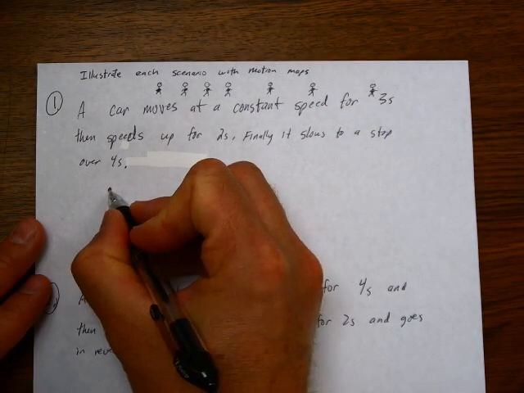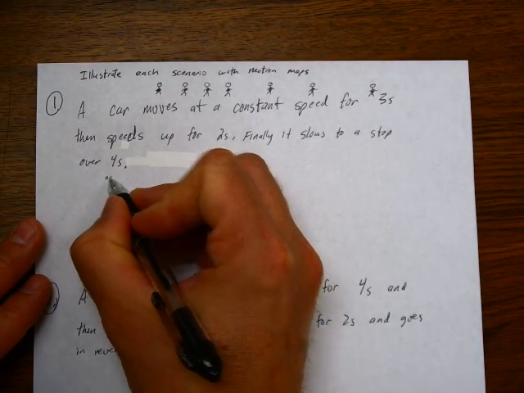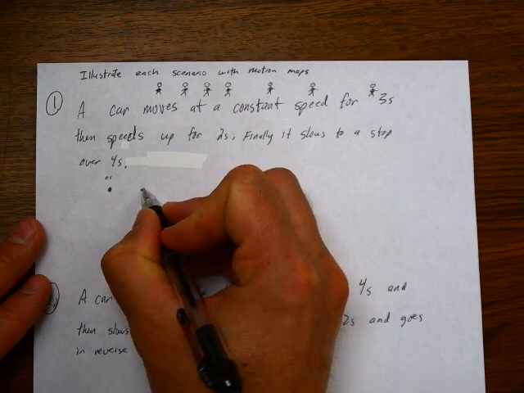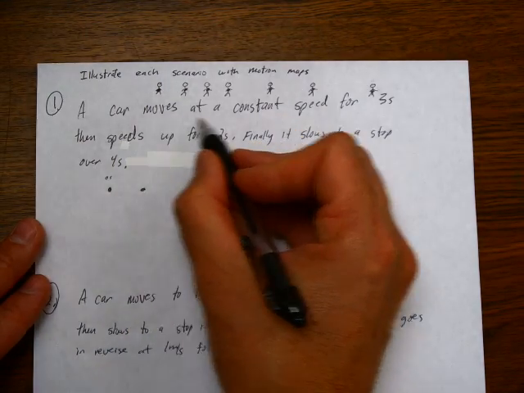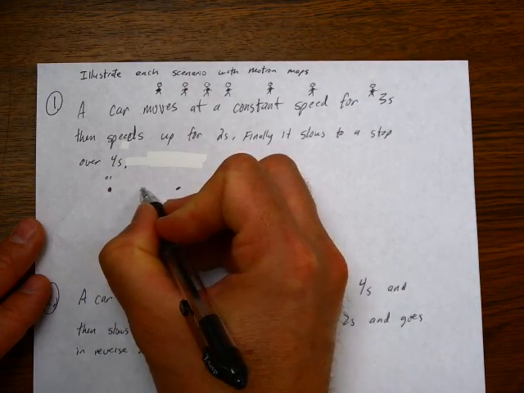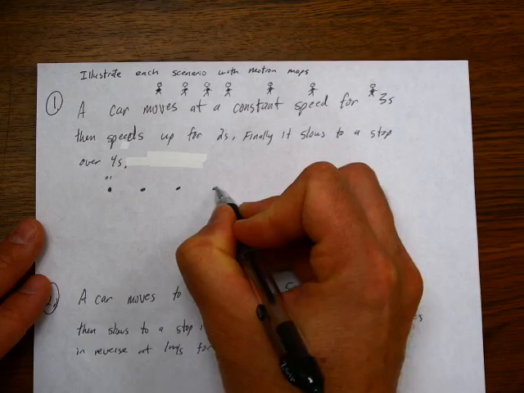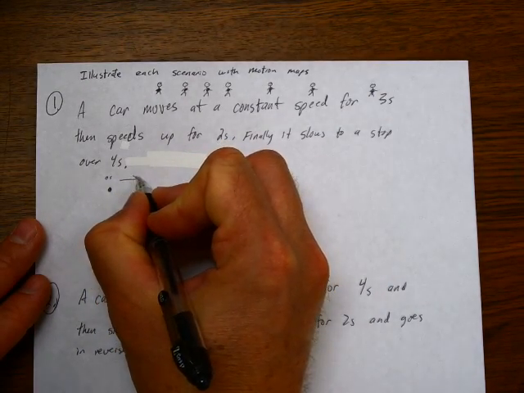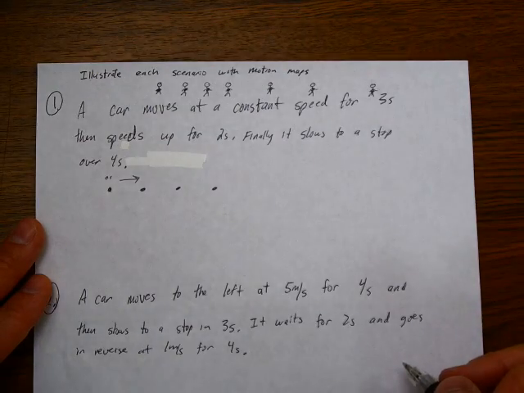So here's my car. This is at time 0. So 1 second later, it's going to be, let's say, there, and it says it's moving at a constant speed. So I have to show the same spacing. That's 1 second, 2 seconds, 3 seconds of the same spacing. I'm going to put an arrow here just showing that that's the way we're headed.